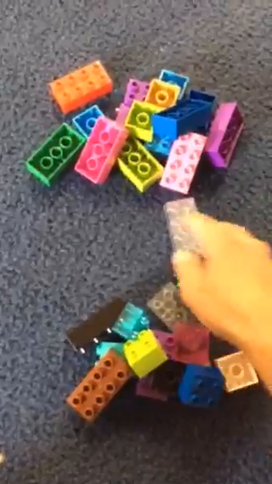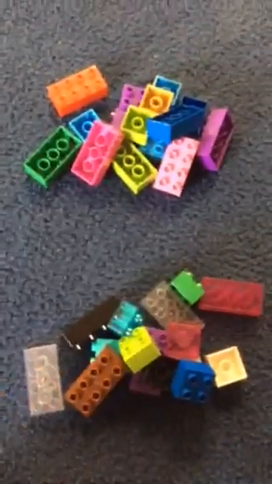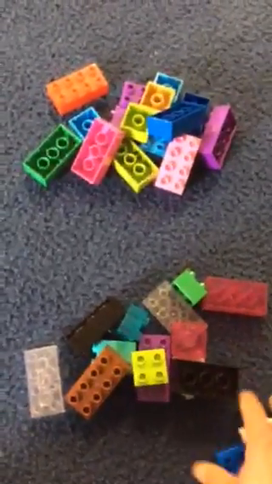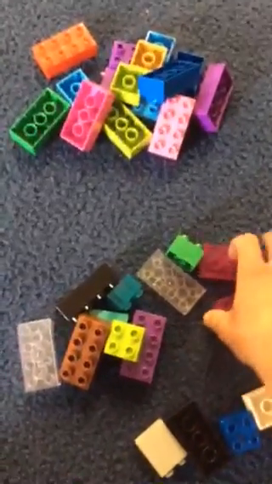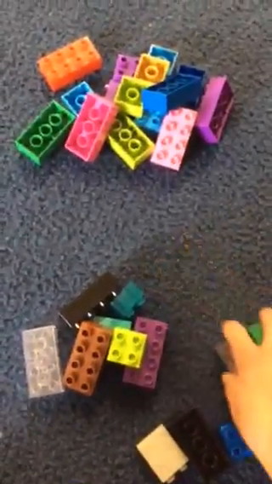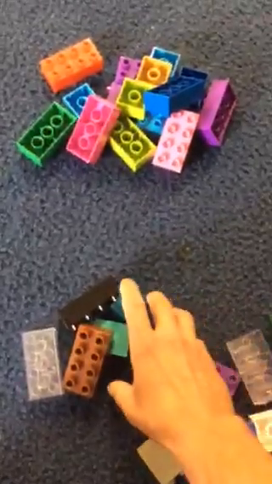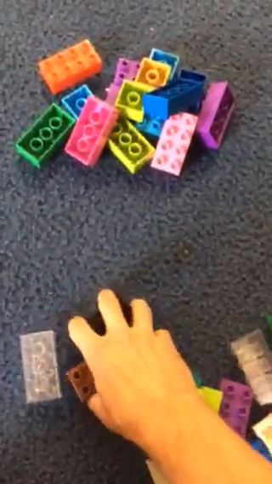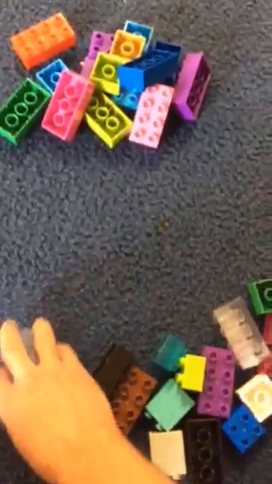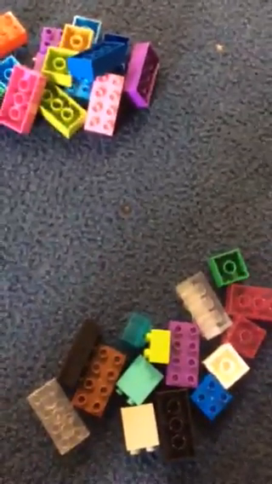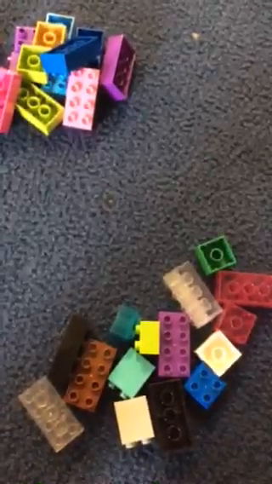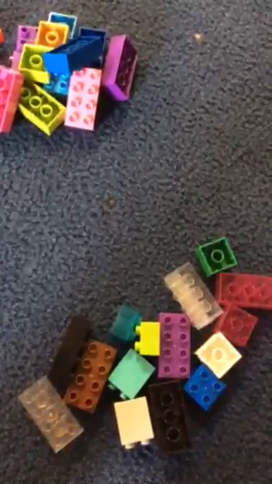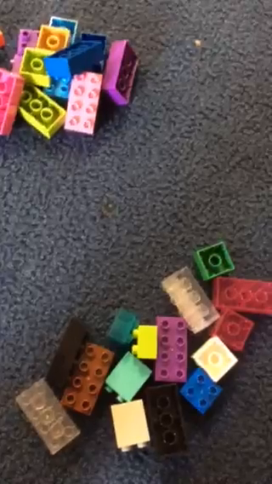So let's count them up now. 2, 4, 6, 8, 10, 12, 14, 15. So, boys and girls, I counted by twos and then added one more in my group to get a total of 15.